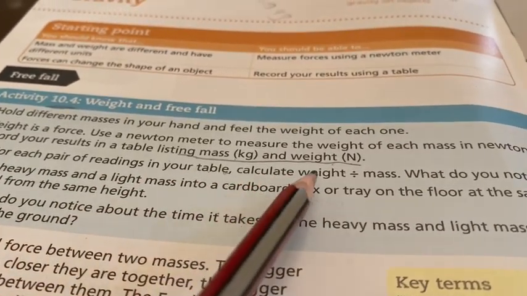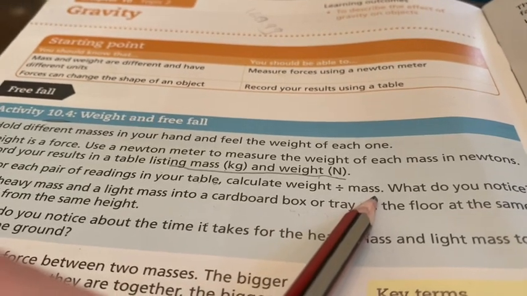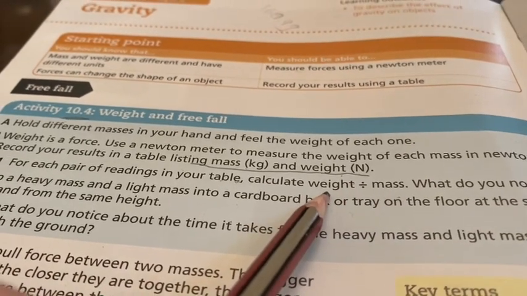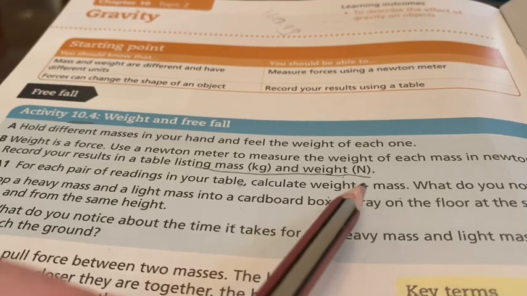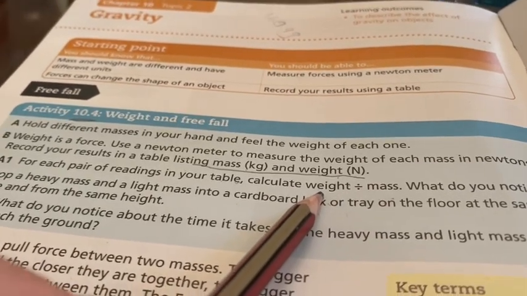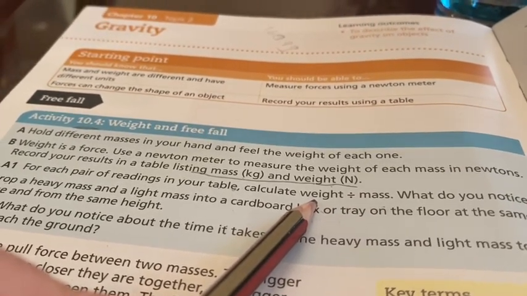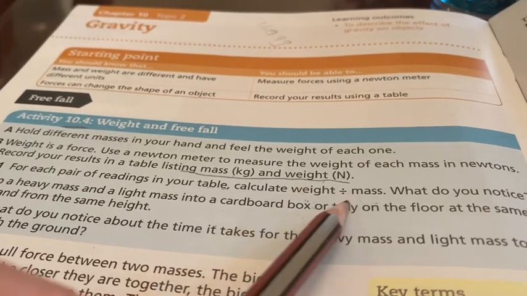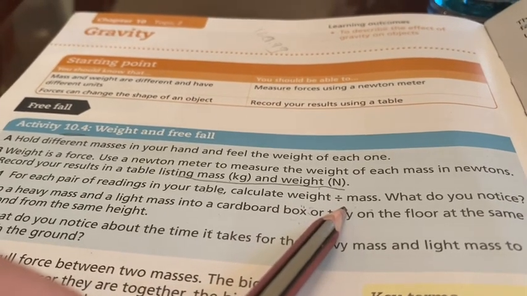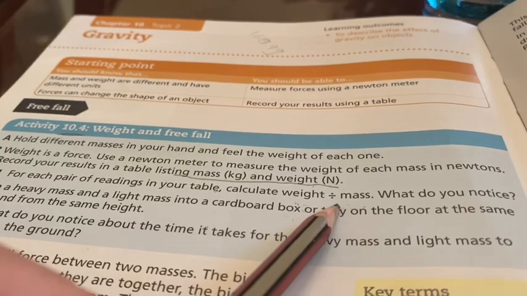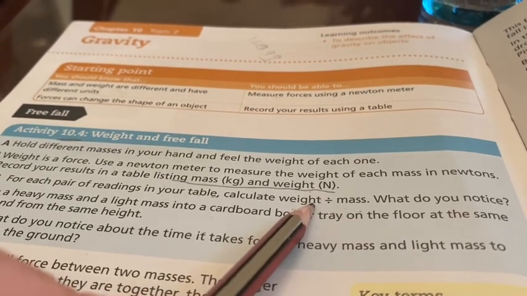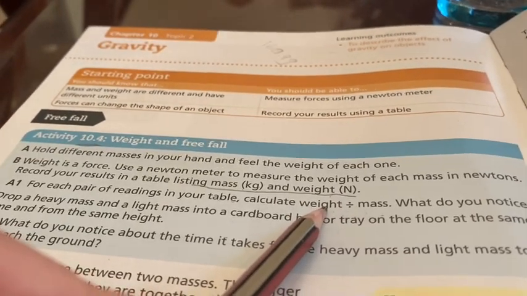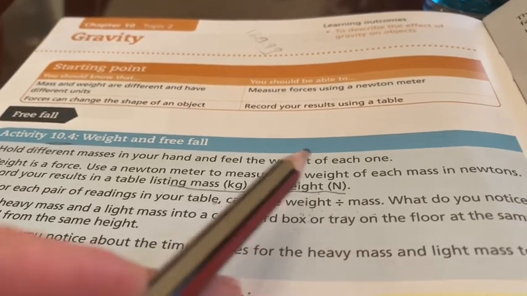Now, if we make the weight over mass, we said the mass is 160.9 and the weight was 1.6. If we divide them over each other, what will be the answer? The answer will be 10. Always go back to the experiment and find out.